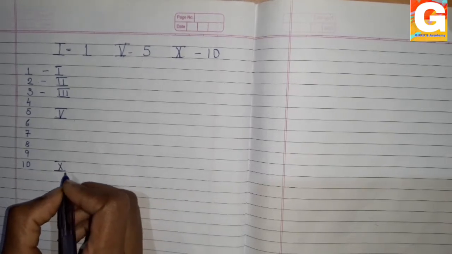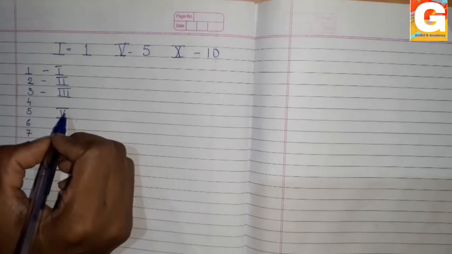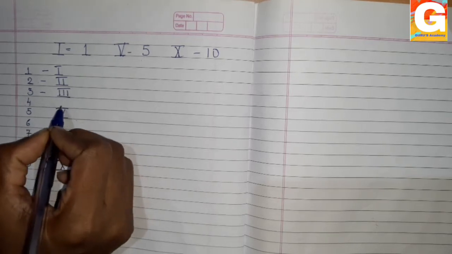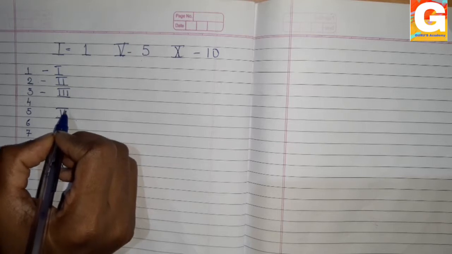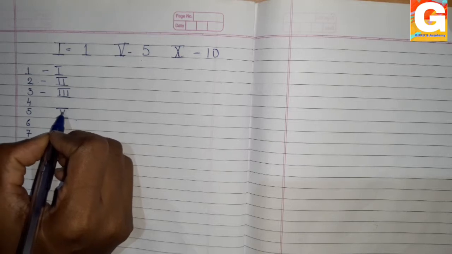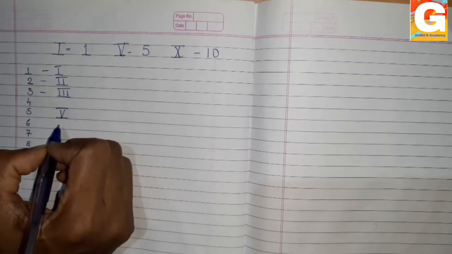So now students, let's see how we are supposed to write 4. We have written 3 times I, that means that is 3. But for 4 we can't write it 4 times. Now what does 4 mean? 4 means 1 less than 5, that is 5 minus 1. So how are you going to write 4 over here?